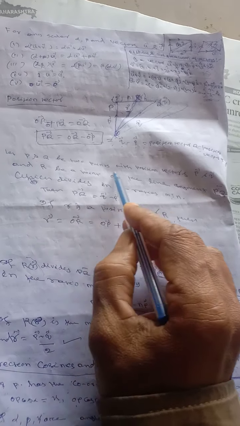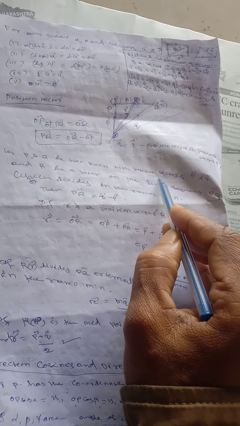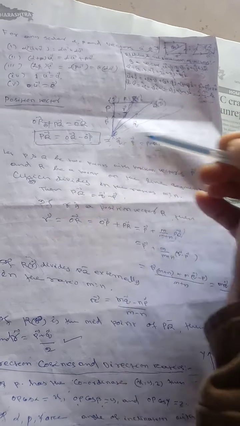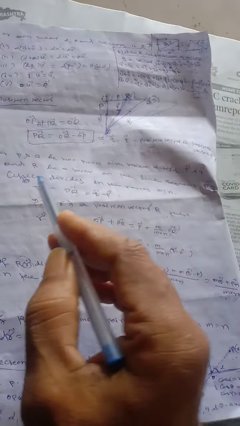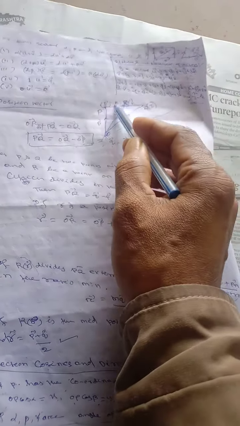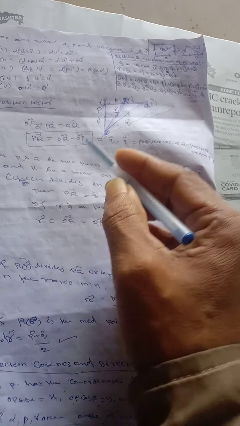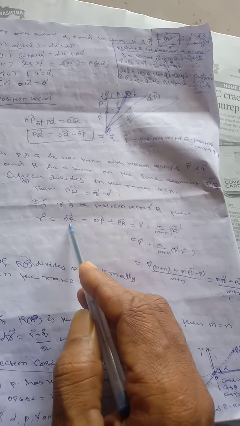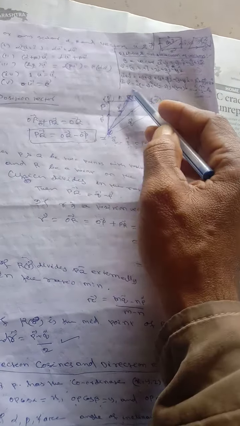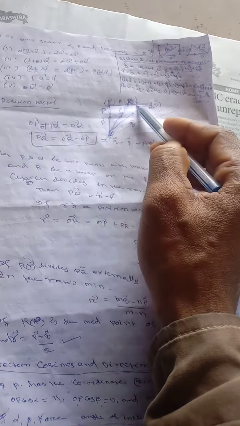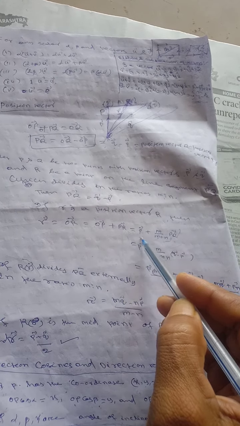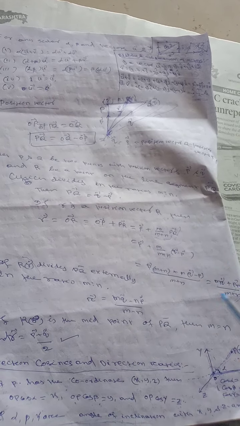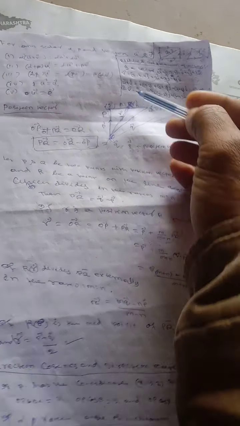Let P and Q be two points with position vectors p and q, and R is a point lying on PQ which divides it in the ratio m is to n. Then PQ is equal to q minus p. R is the position vector, then r is equal to OP plus PR. PR is equal to m by m plus n into PQ, and after simplification we get the result. This is called the internal division formula.